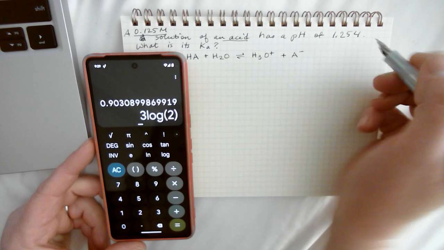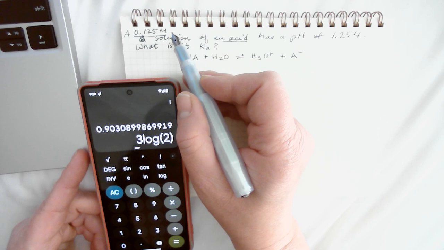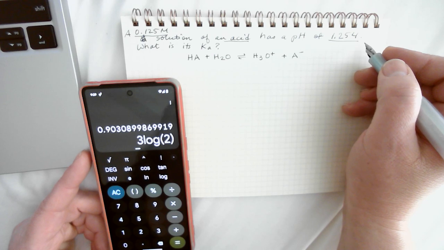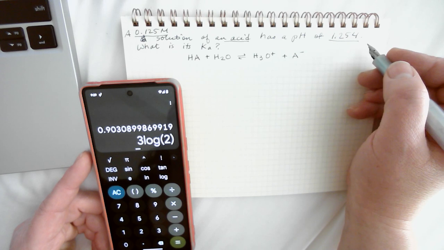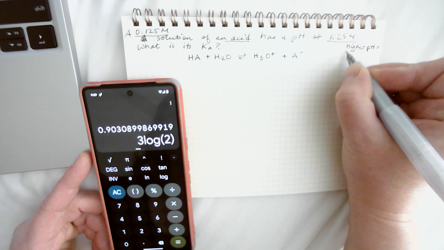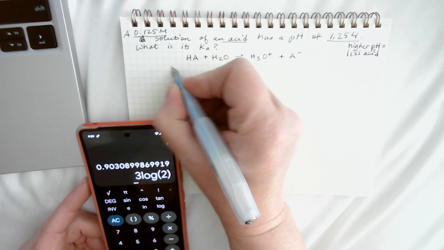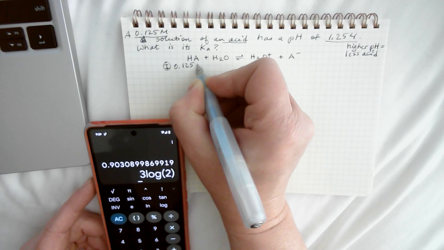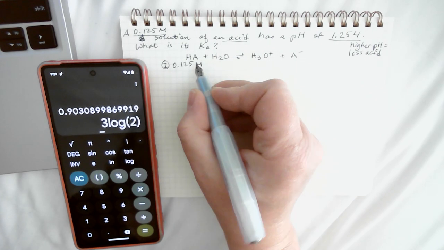So 0.903 is the pH of a strong acid with concentration 0.125 molar. This pH is a larger number, and we remember that if we have a larger pH, it means that we have a weaker acid or a less concentrated acid. So higher pH equals less acidic. And since we know for sure that this is the concentration of our acid, we can put that in for our initial concentration of whatever this is, and we can tell that this is probably some kind of weak acid.